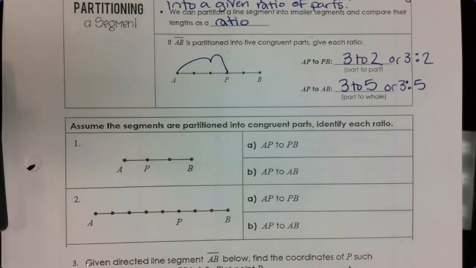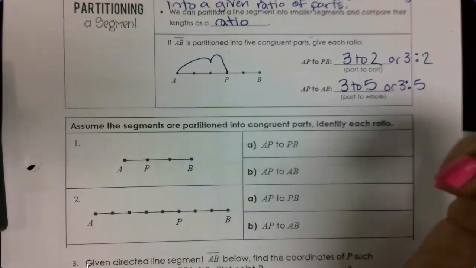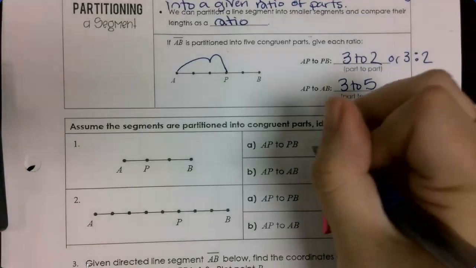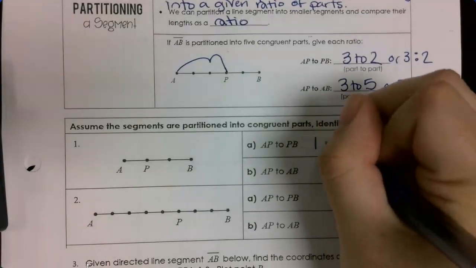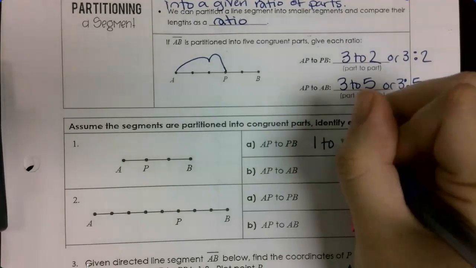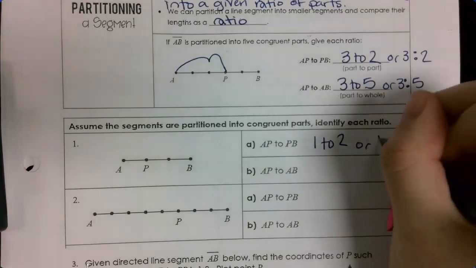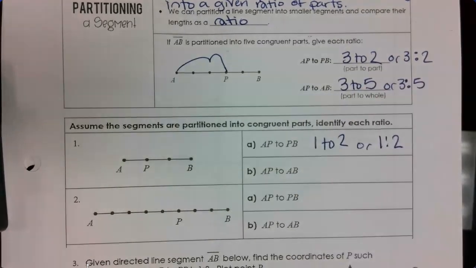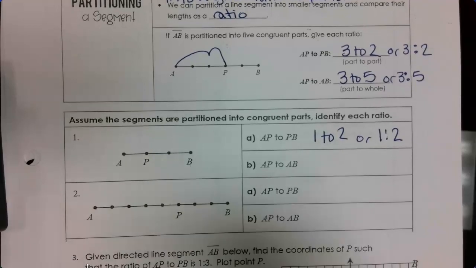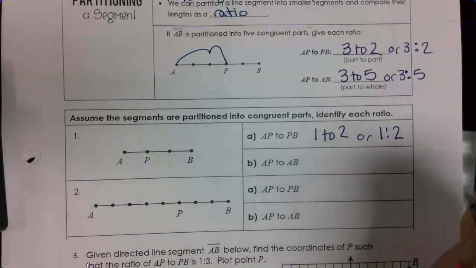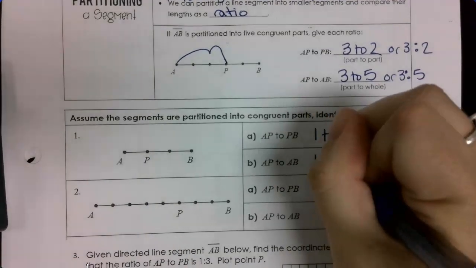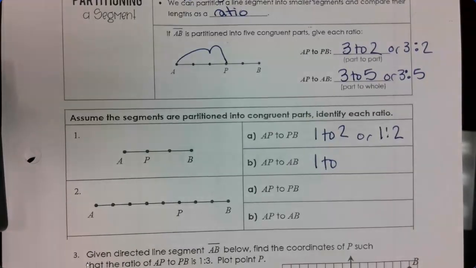Okay, so we're doing the same thing down below. In number 1, it wants AP to PB. So how many parts is AP? How many is PB? Okay, so I could write it either way. How many parts is AP? AP, 1. And then AB, 3.